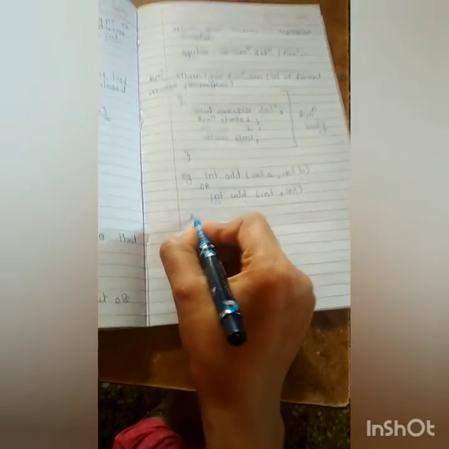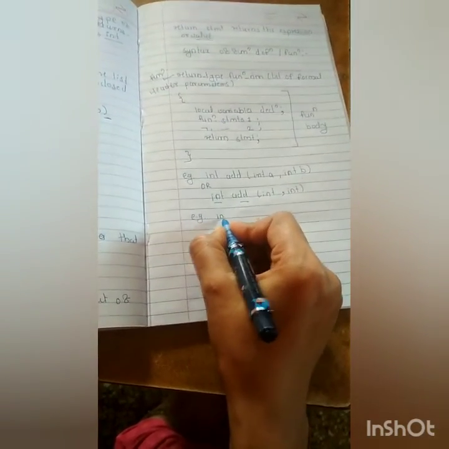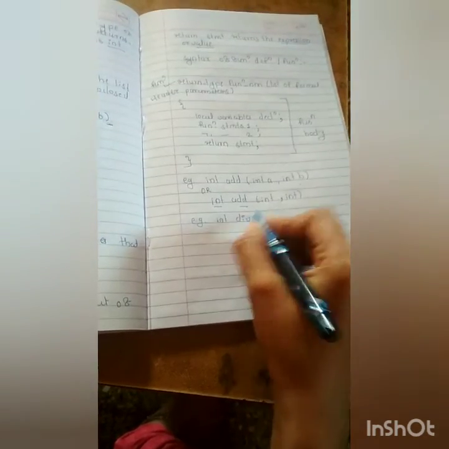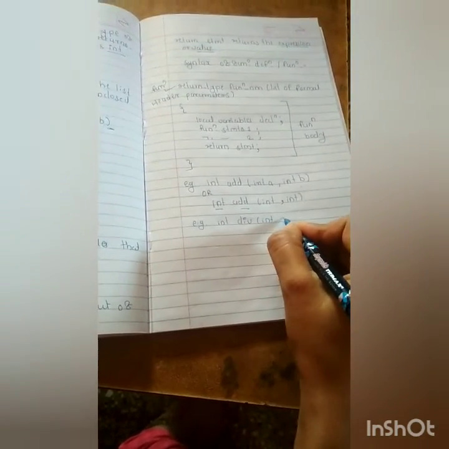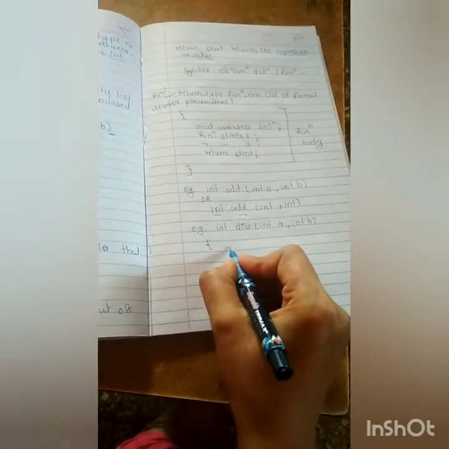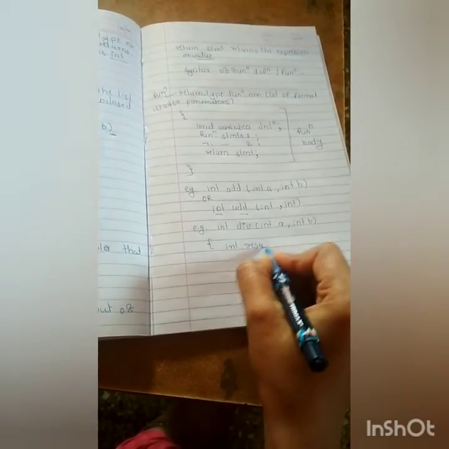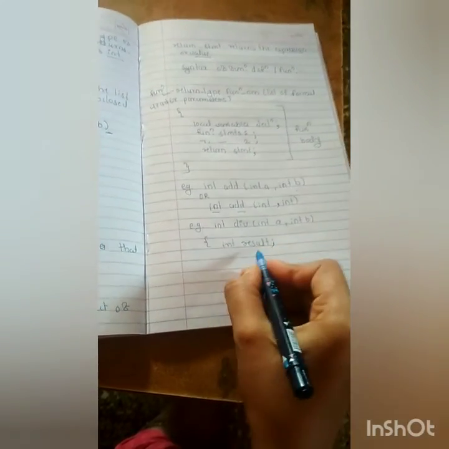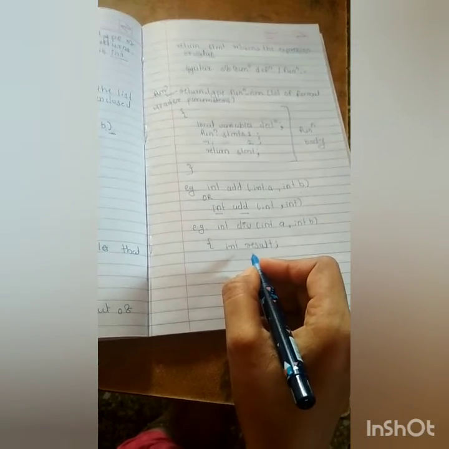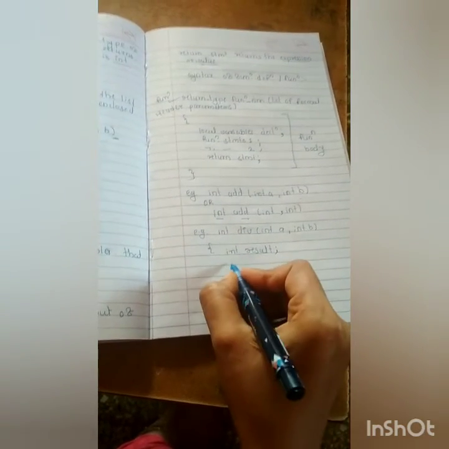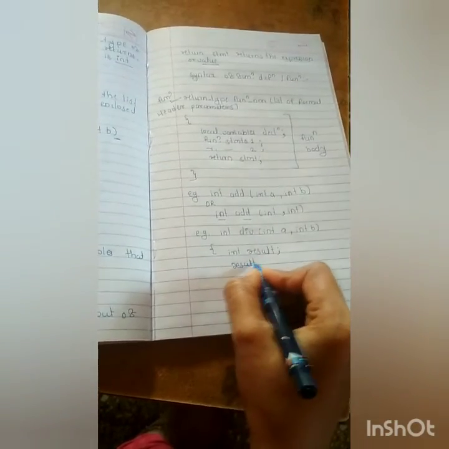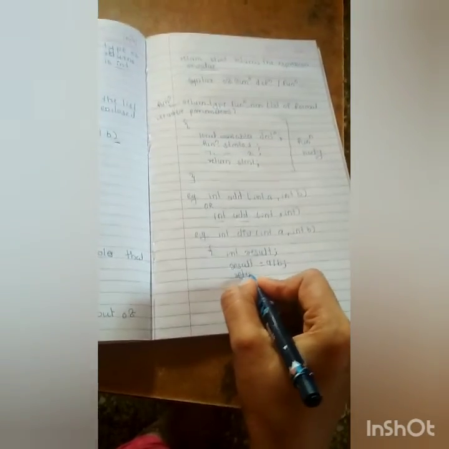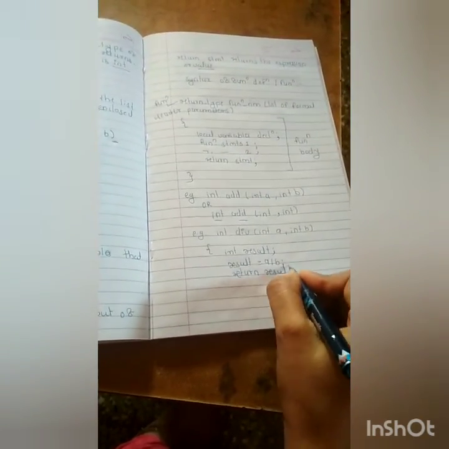Next example: suppose we create a function division and take two variables, integer a and integer b. In that we perform a division operation. Here we take one variable result of data type integer, perform the division operation on it, and return that result, then the close curly bracket.